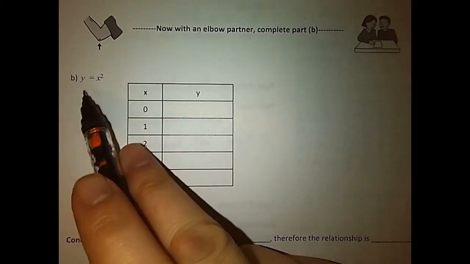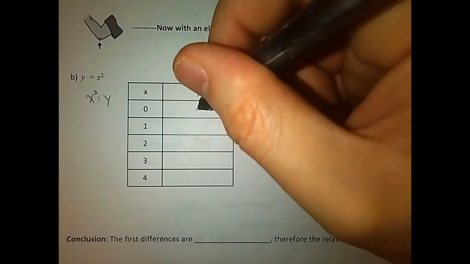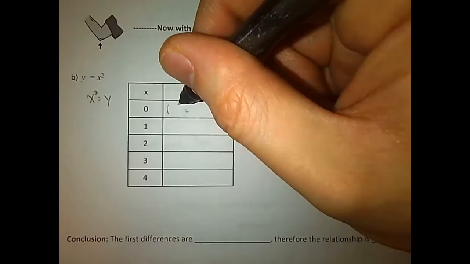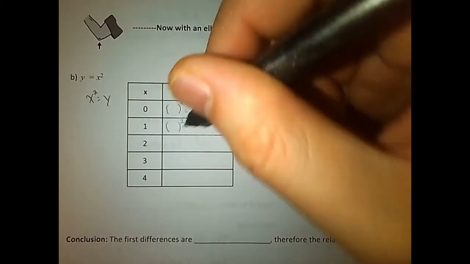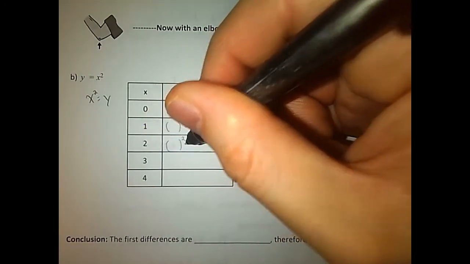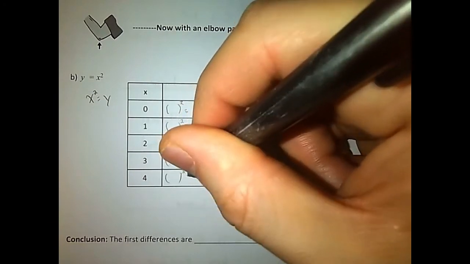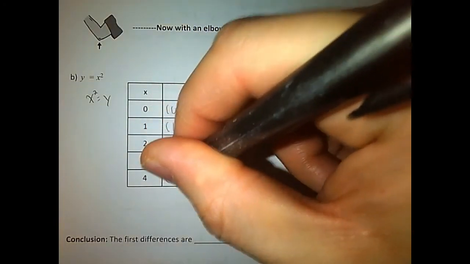So we have y is equal to x squared here. Same thing, I'm just going to rewrite this so the y is on the other side, so I know it's going to equal y on this side. I'm going to write my equation again, but instead of x, I'm just going to leave a blank, because the x values are going to change depending on the x values that they gave me. So this is going to be 0, 1, 2, 3, and 4.